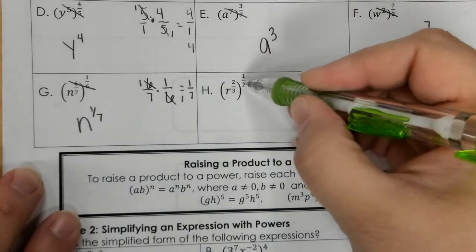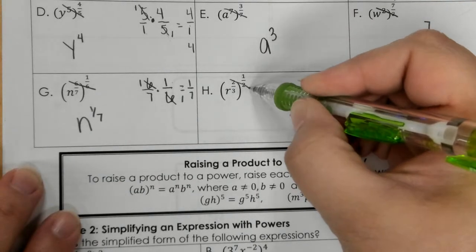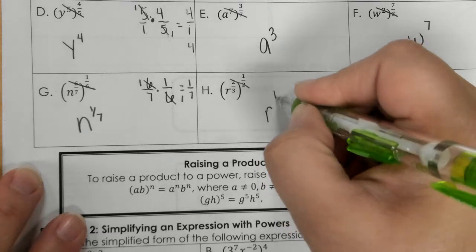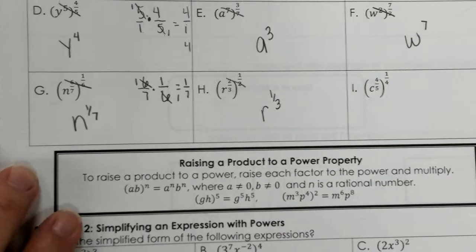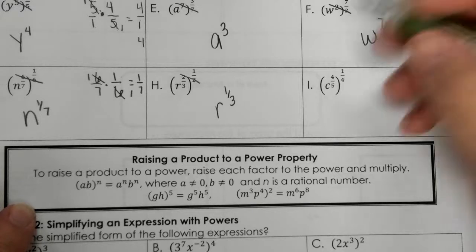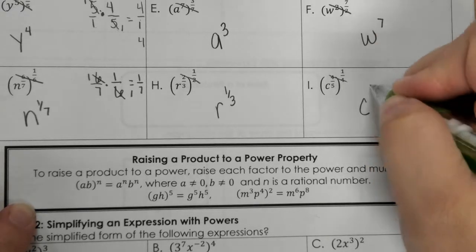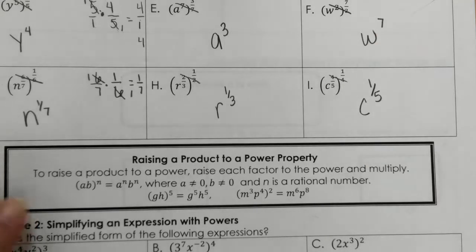So here I have the same number again, 2 and 2. So they cancel, and we have r to the 1/3. And in I, those 4's, they cancel, and we have c to the 1/5.